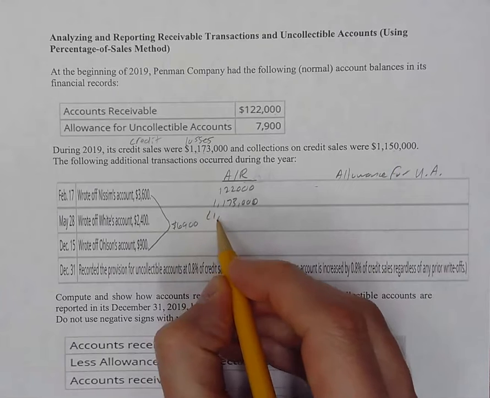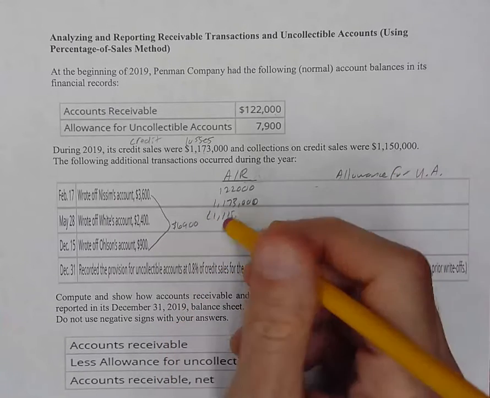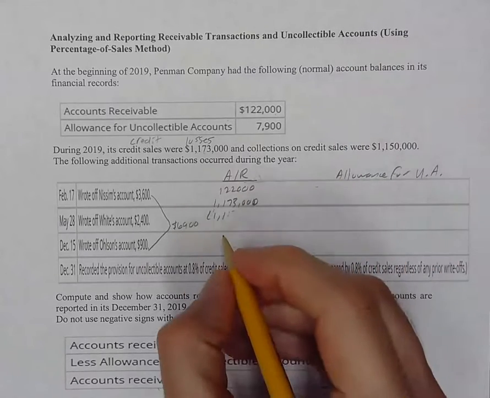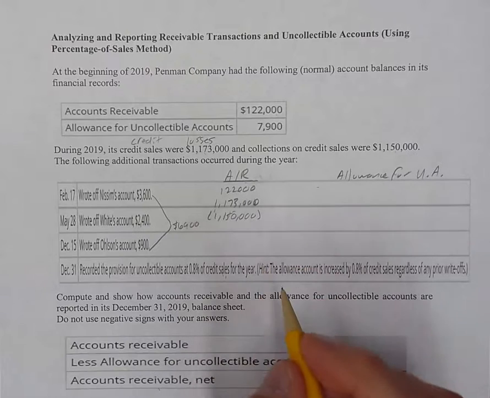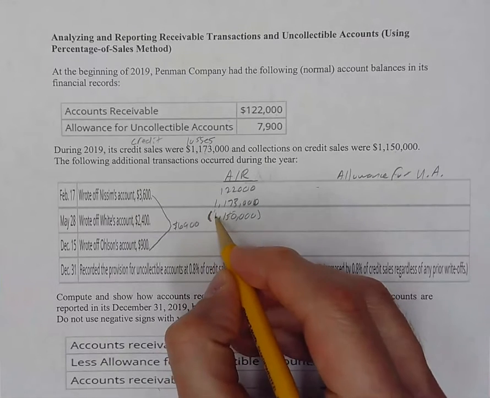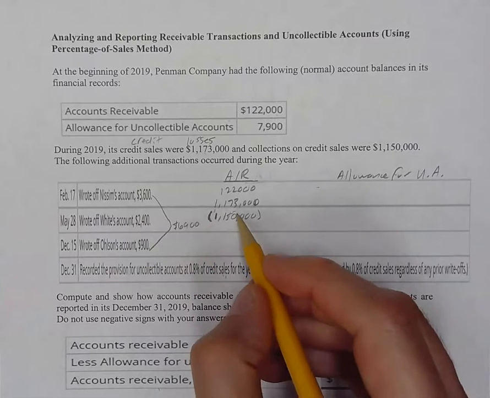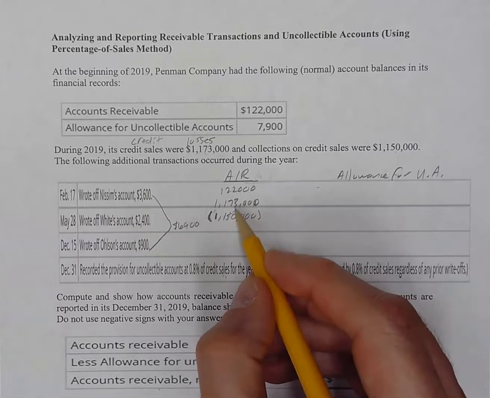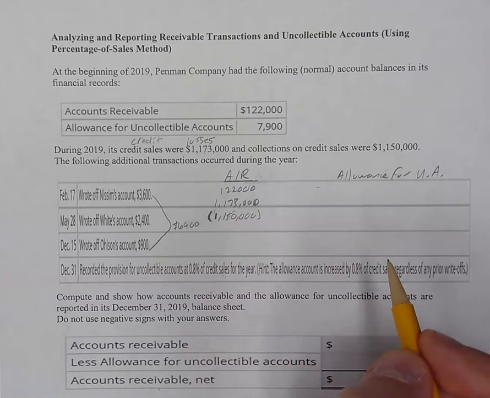So I'm going to enter that amount as well, as a negative. If you wanted to, you could have just netted these out and added 23,000. That's the difference between those two figures. So feel free to do that if it's a little bit easier for you.